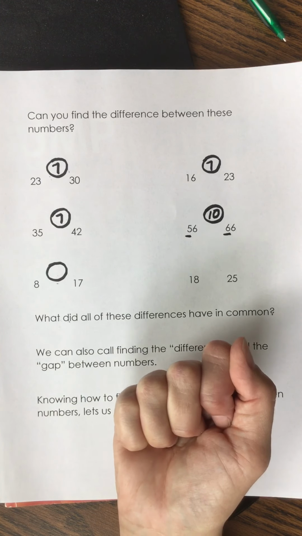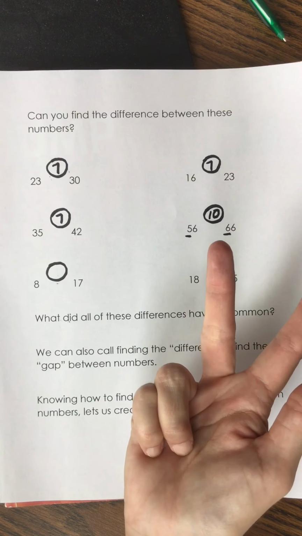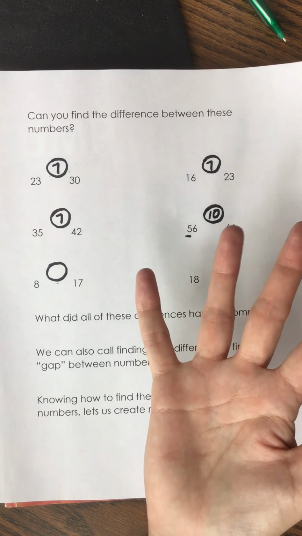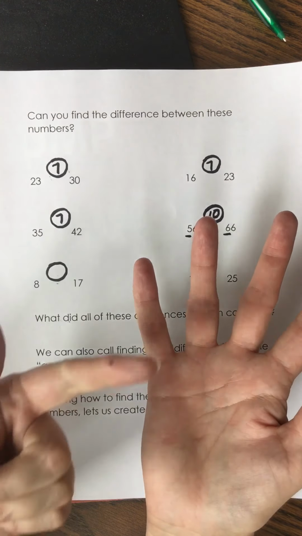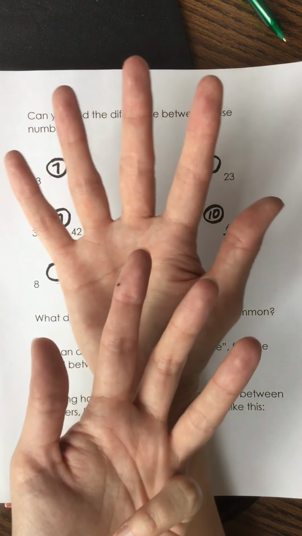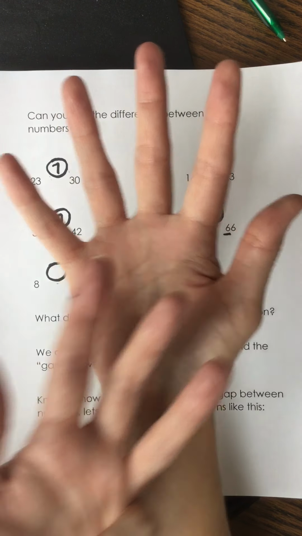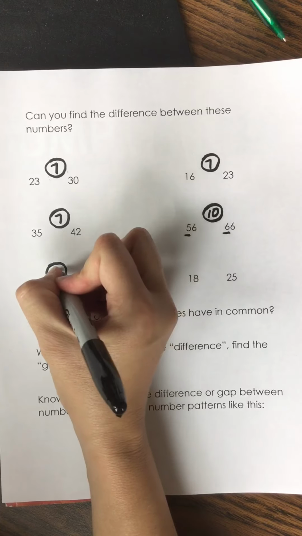So 8's already in my hand. I don't count it, of course. So I'm going to start with 9. 9, 10, 11, 12, 13, 14, 15, 16, 17. Can you see? How many? Yeah, it's 9. There you go.